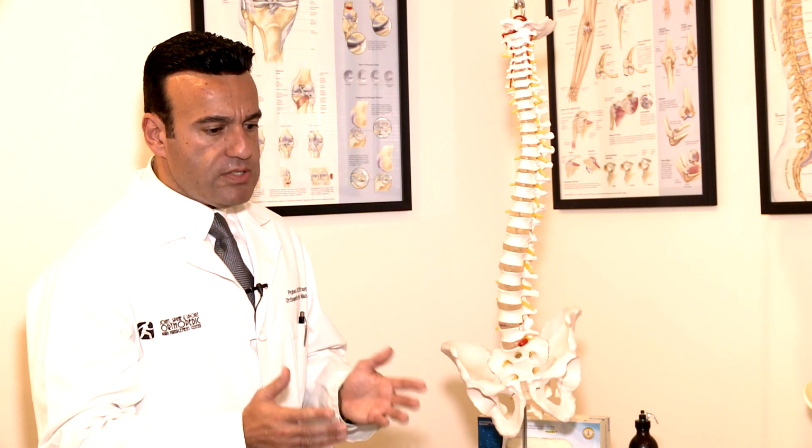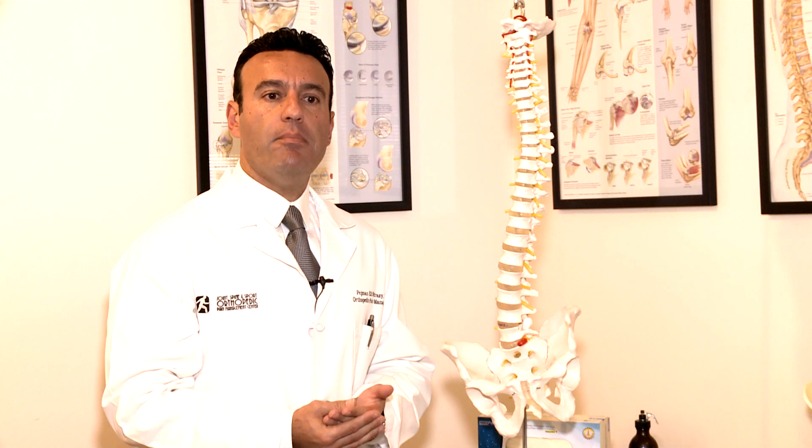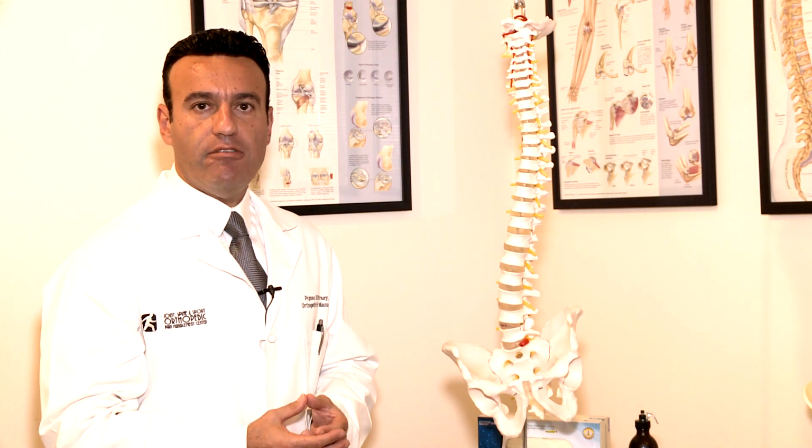So what is the question here? The question is, what is the treatment? What are the treatment options for this problem? The treatment options are a step-by-step process. So we always like to start from the easiest options and then we get to harder options if necessary. The first option is to give the patient some medications for inflammation. We want to take away the swelling and the inflammation.